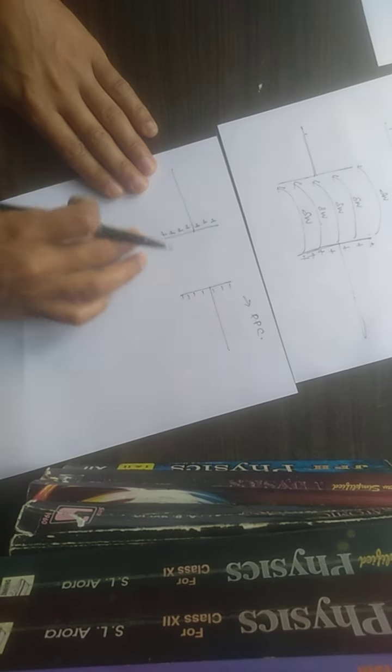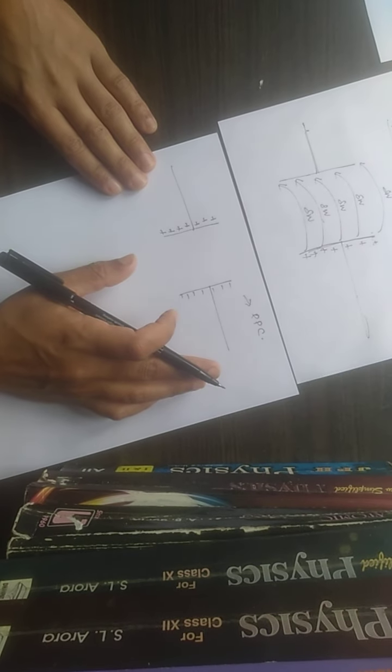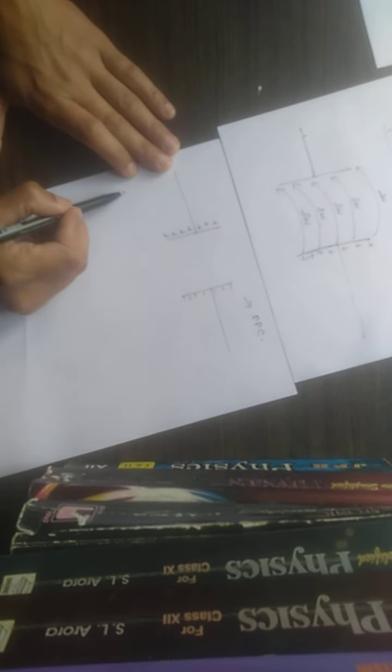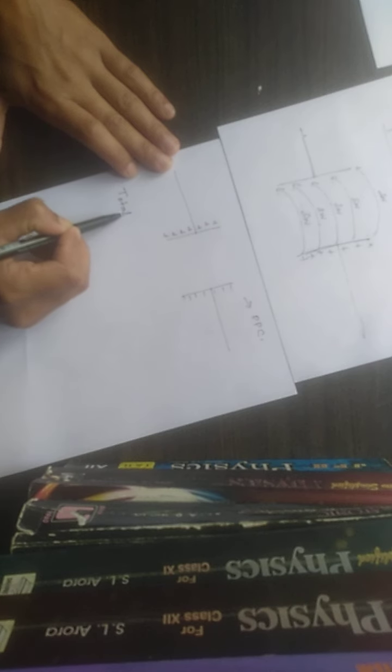So the total work done in making this configuration will be the energy stored by this capacitor.